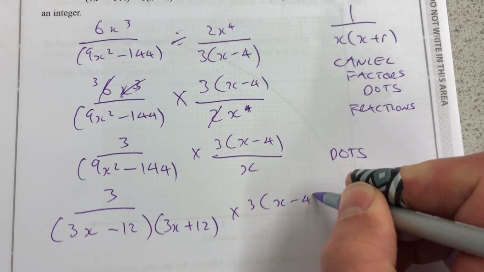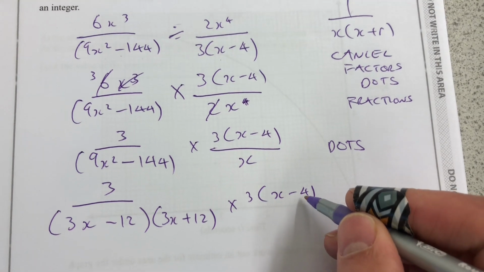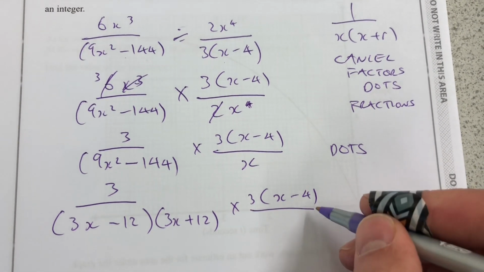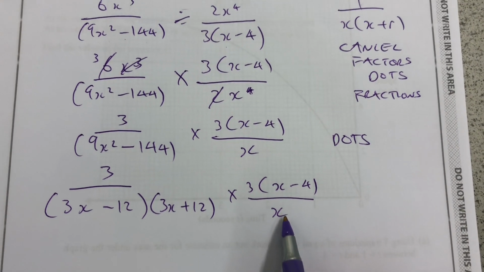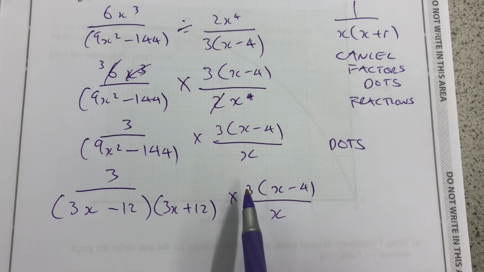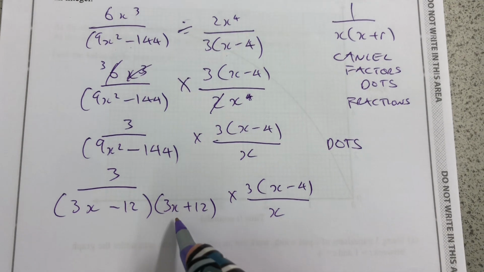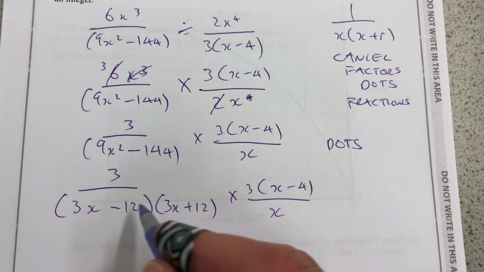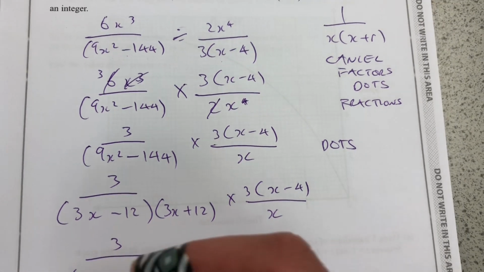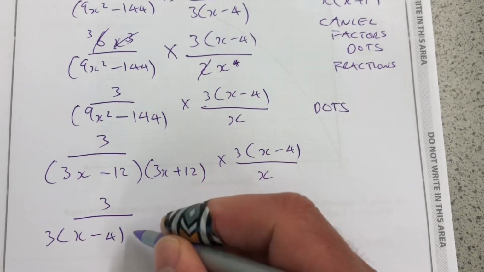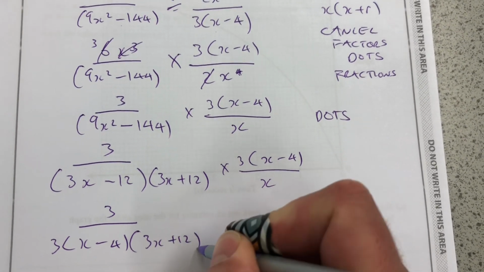I don't quite have something that's going to cancel that, but I'm hoping that out of there I'll be able to get the 4 from the 12. Okay, I can't cancel anything at this stage because the 3 and the 3 are both in the numerator, but I can see that if I take a 3 out of that, I'll be left with x minus 4, leaving that on its own for now.